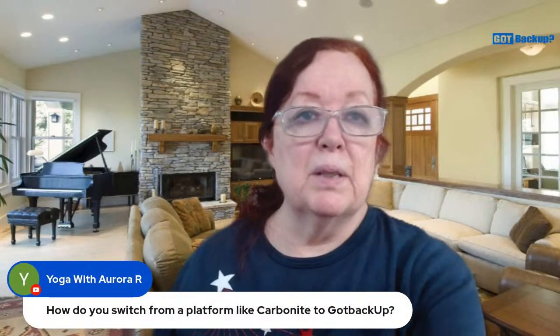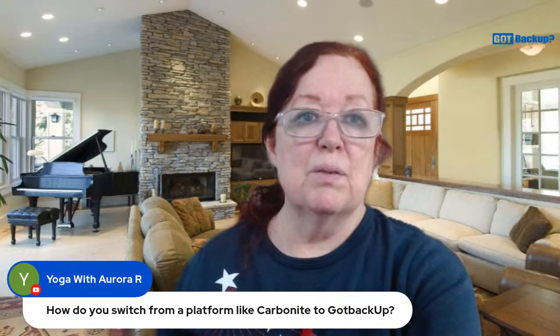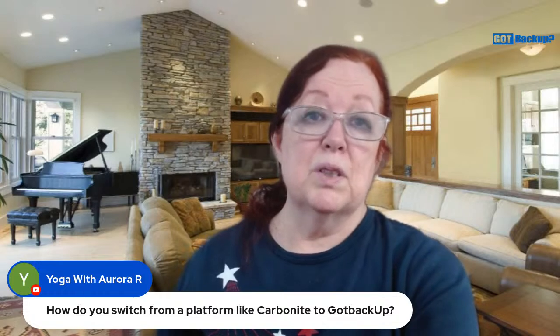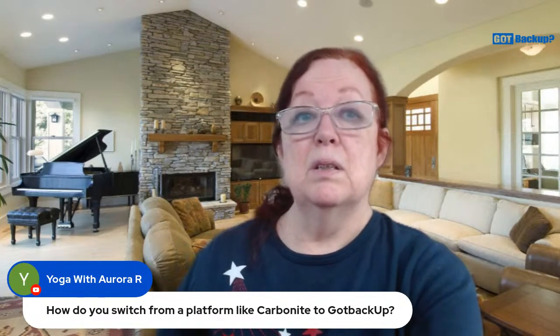How do I switch from a platform like Carbonite? You would have to start a brand new backup from Got Backup. There's no switch over from Carbonite. But if you want that backup to happen faster, you can actually do a manual backup from our Got Backup. Or if you don't have that much stuff and it's not a big problem, you can just let the system do the job. Either way, when you feel like you're backed up with Got Backup, you can cancel Carbonite. That's how I would go about doing that. And we back up pretty fast, actually, so it's pretty good.